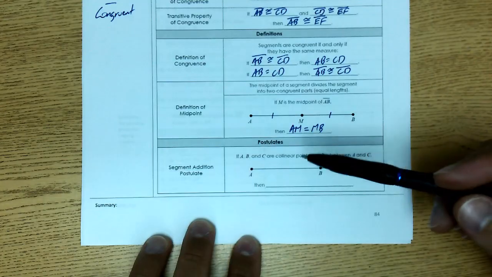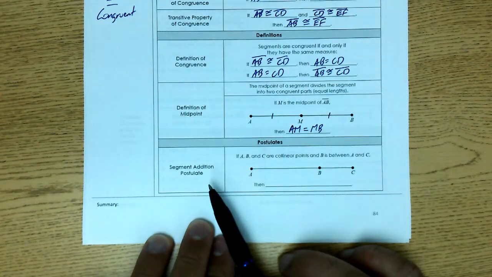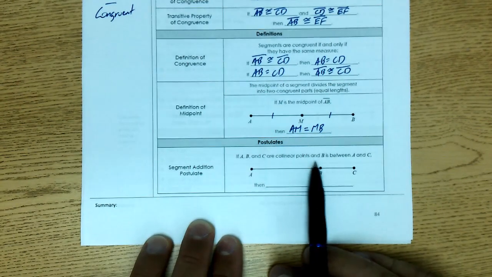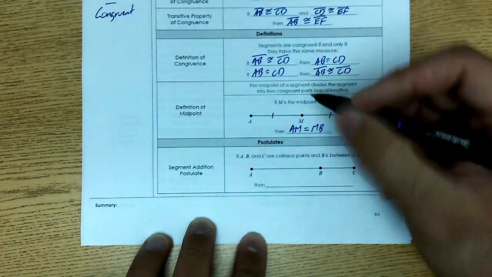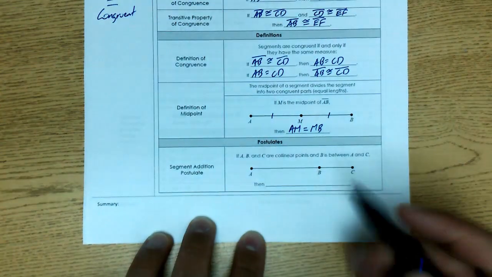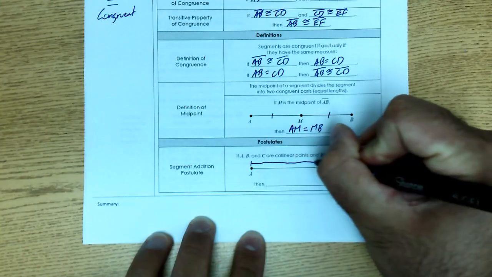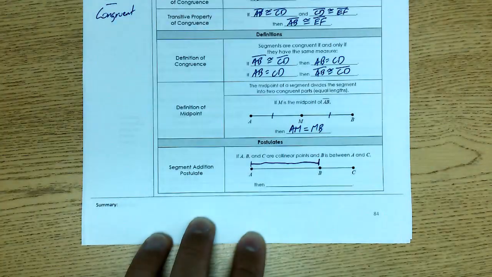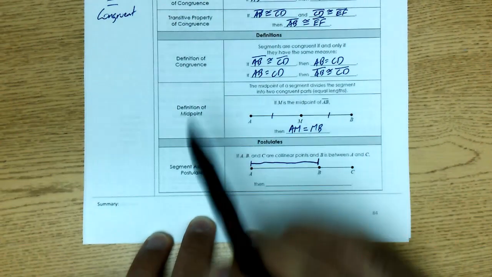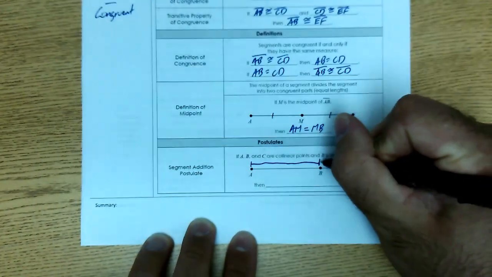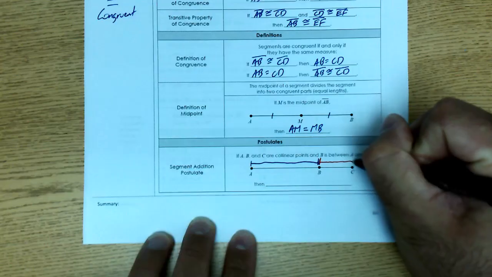All right, and for this last part on this page, the segment addition postulate. If A, B, and C are collinear points and B is between A and C, well, segment addition. We're going to take this first segment and add it to the second part.